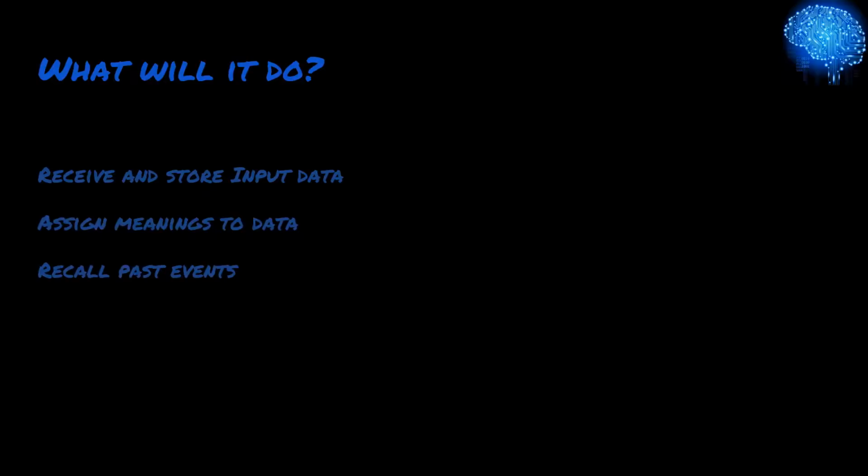That's what I mean by recall past events. So it has to be able to look at a new bit of data, recognize that it's seen it before, and pull that data back along with any other data associated with that experience, whatever an experience ends up being defined as. I have my own definition, but I'll get into that later.